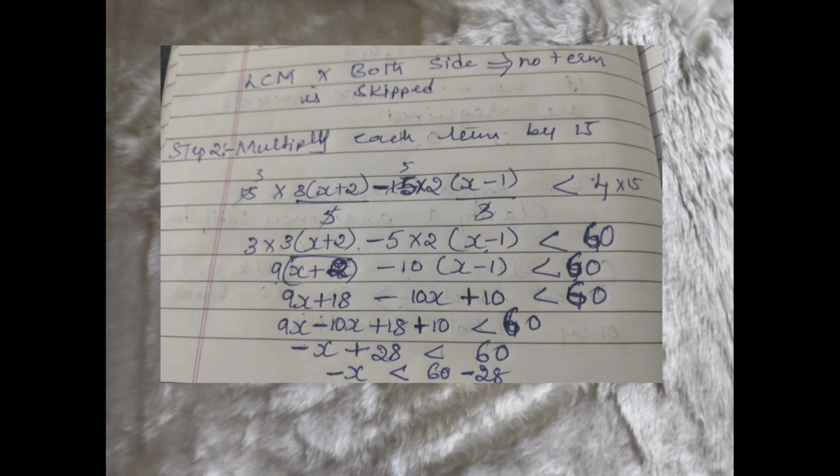So here after doing the division, 5 ones and 5 threes are 3 into (x plus 2) minus 3 ones and 3 fives are 5 into (2x minus 1) less than 4 into 15. So 3 into 3 into (x plus 2) minus 5 into 2 into (x minus 1) less than 60. So 3 threes are 9. 9 into (x plus 2) minus 5 twos are 10, minus 10 into (x minus 1) less than 60.